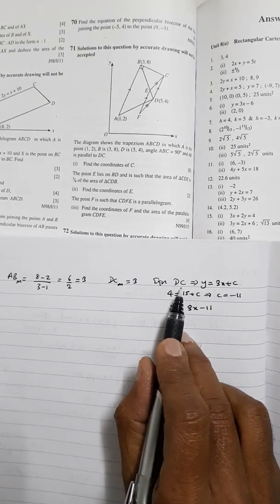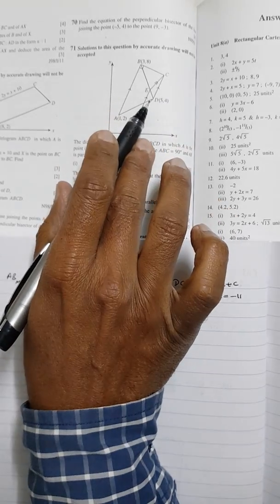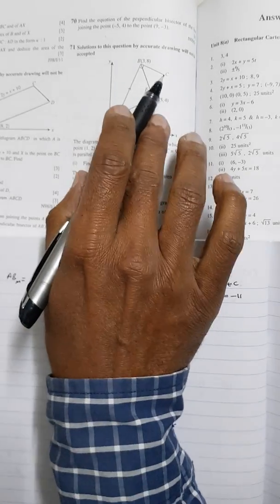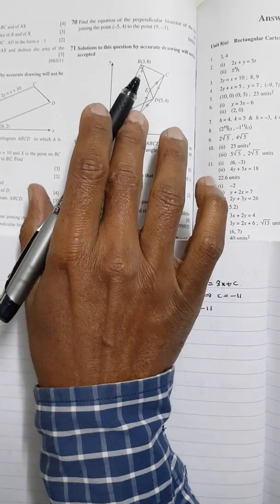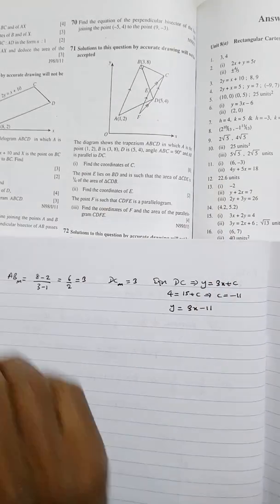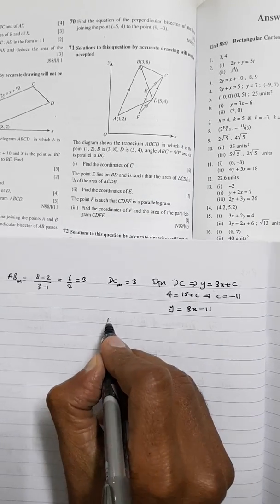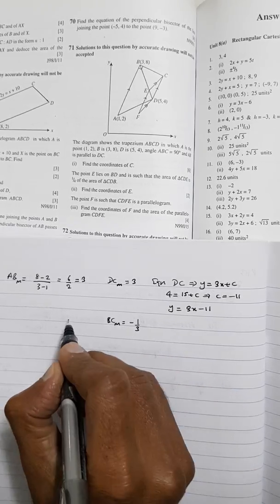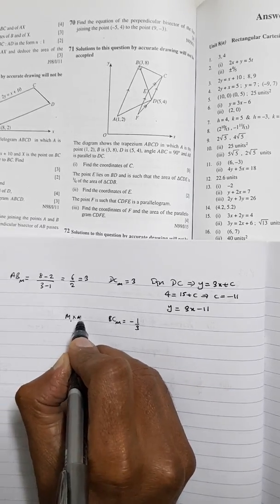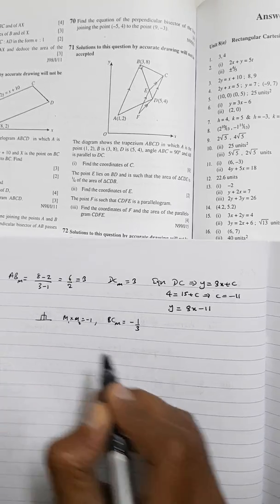That's for DC. I want to find the equation of this line as well, and this is perpendicular to this line. Therefore, the product of their gradients is going to be equal to minus 1. The gradient is 3 for DC, and hence the gradient of BC is going to be minus 1/3, because m1 times m2 is equal to minus 1 if the lines are perpendicular.